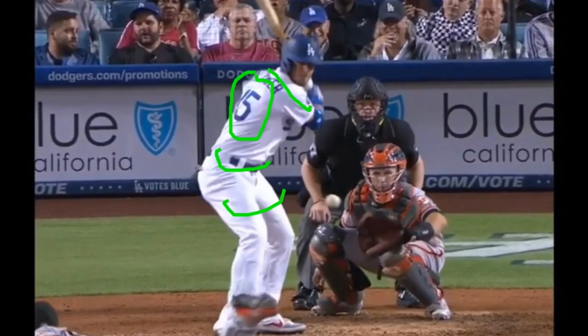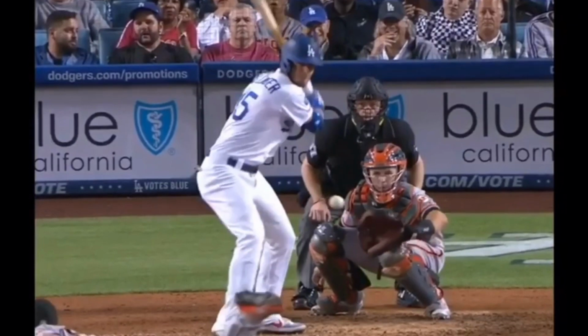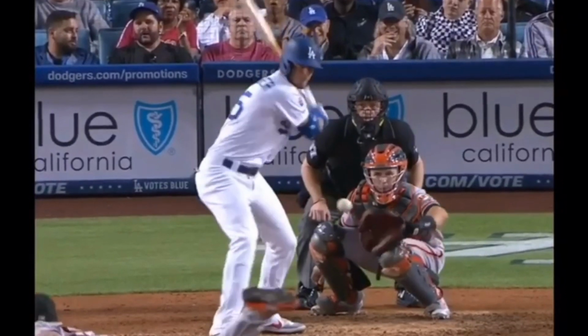This is creating a tremendous amount of torque, so now the belt buckle is starting to become visible. You can still see one of his numbers on his back, and you can see his jersey being stretched out right here, showing how much separation he is creating between his lower half and upper body. There we go into foot strike. Now you can see his belt buckle starting to turn towards the pitcher. His hips are starting to fire open. His back knee is starting to drive forward. Front side starting to open up, and the hips are really starting to fire.